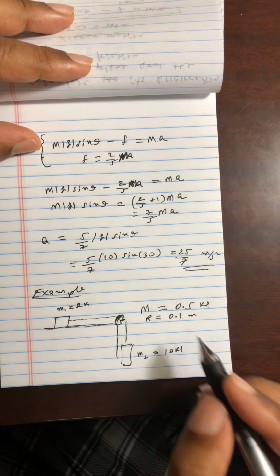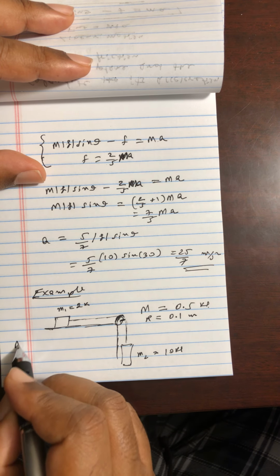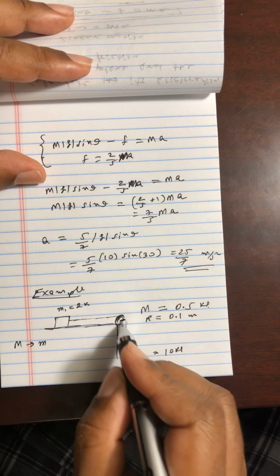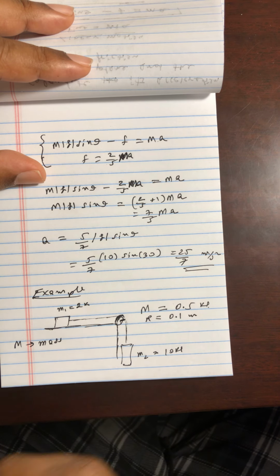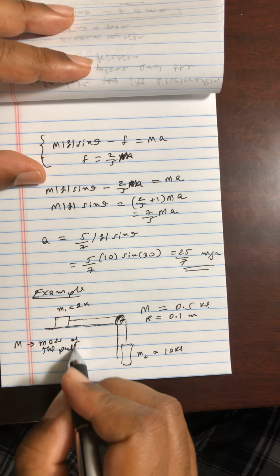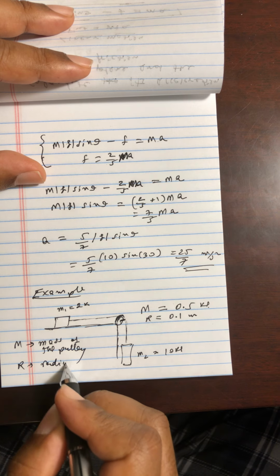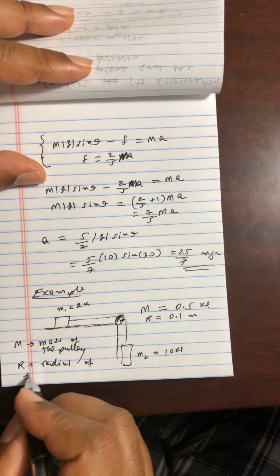So capital M is the mass of the pulley, and R is the radius of the pulley.